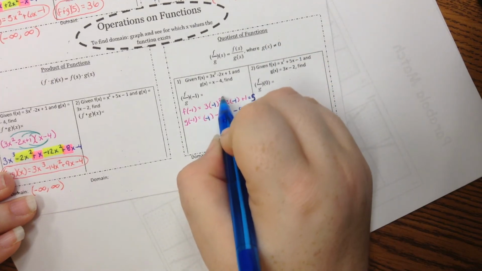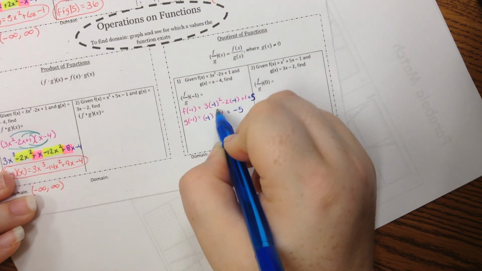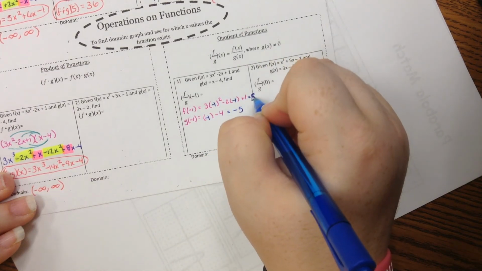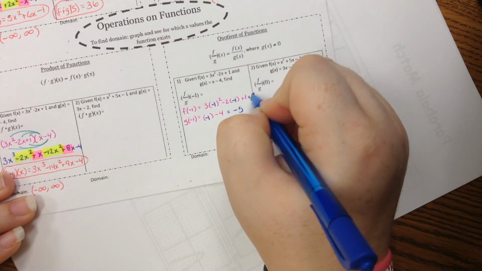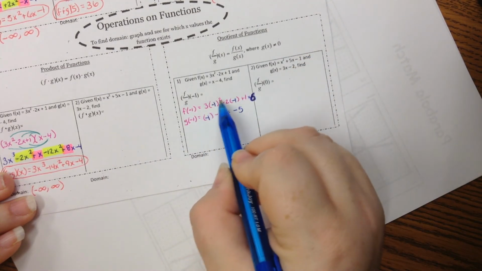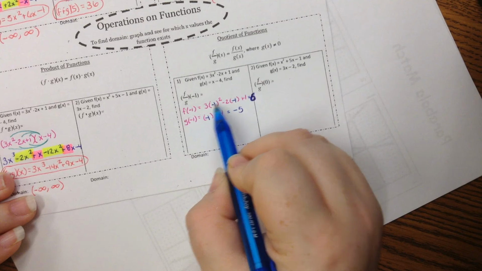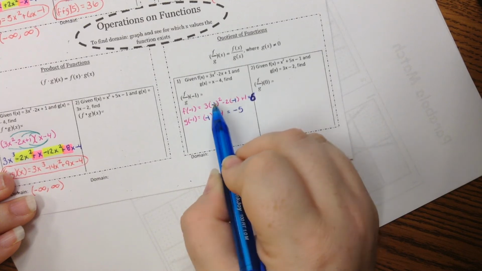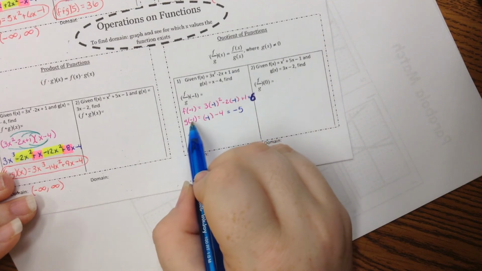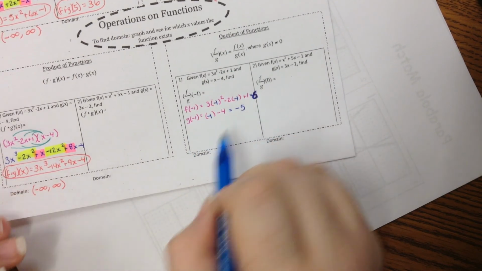I'm sorry, this was 3 plus 2, which is 5, plus 1, which is 6. I apologize. This was actually supposed to be 6. There we go. So again, this was a positive 1, so 3 times 1 is 3. Then plus 2, 3 plus 2 is 5, plus 1 is 6. Then we have g of negative 1 is negative 5.